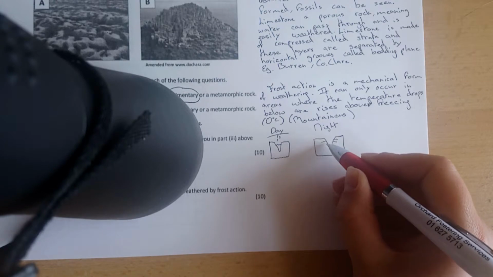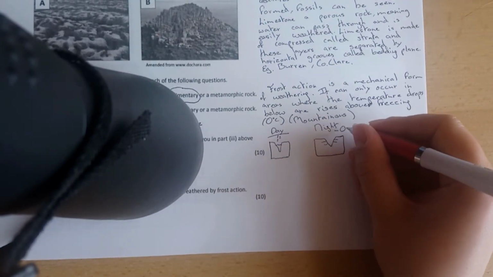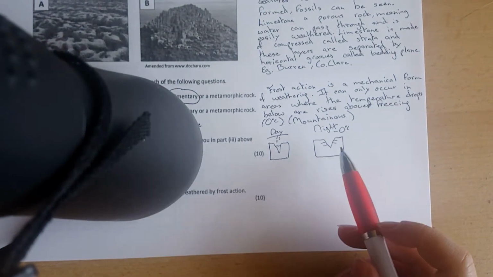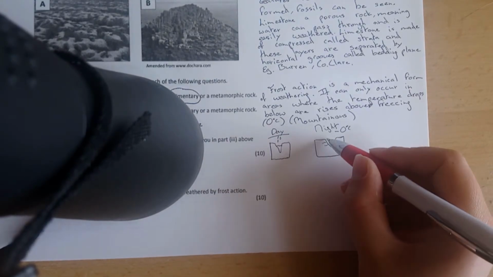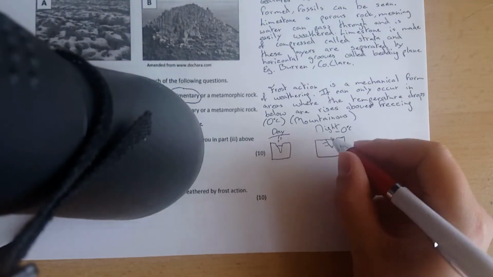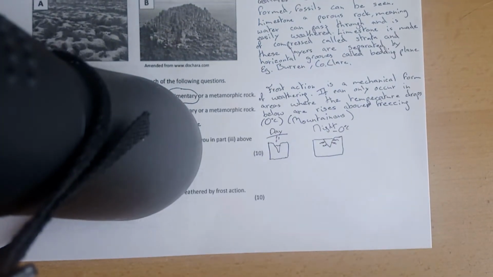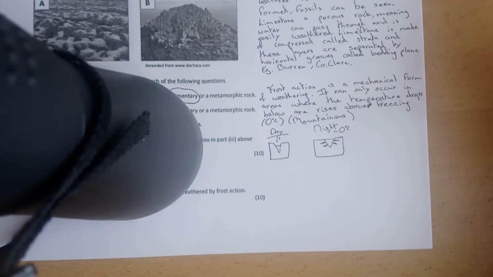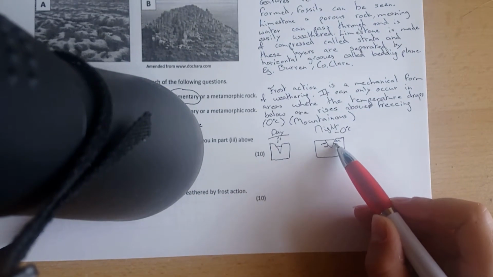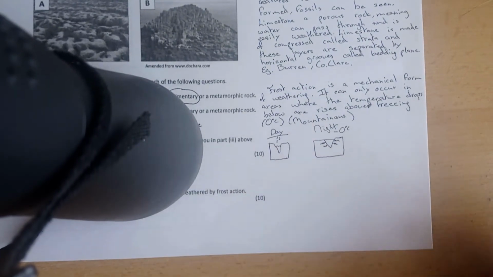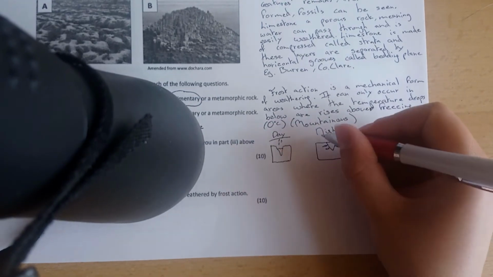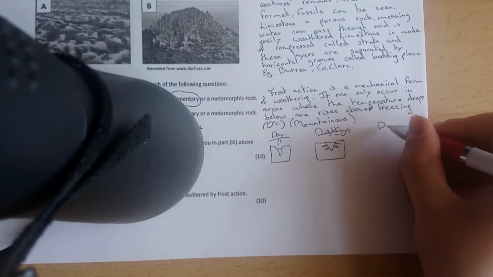the temperature is going to drop. So now it's going to be below 0 degrees. The water is going to freeze, and that's going to create strain on the rock because ice will expand as the water freezes. So the rock's now cracking as it's under pressure. So that was night.